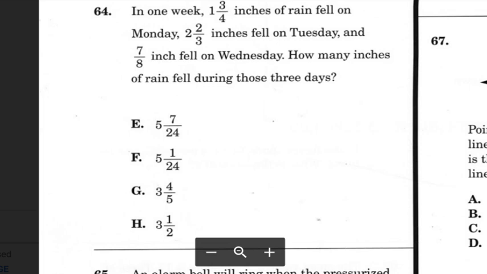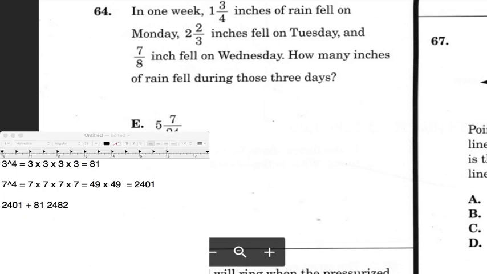Okay, so let me bring up that little notepad thing again. All right, there we go. Well, there's basically a 1 3/4.